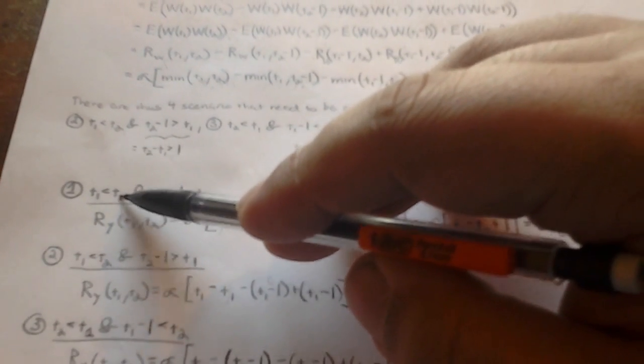Subtracting 1 from both sides isn't going to change the correlation between these two. So T1 minus 1 is going to be less than T2 minus 1, so this term correlates to that. These two terms we can see cancel each other out. So this is going to be T1 minus T2 plus 1. That's how it breaks down.